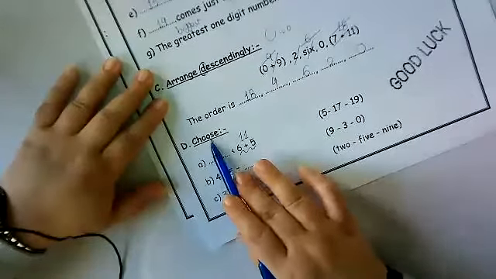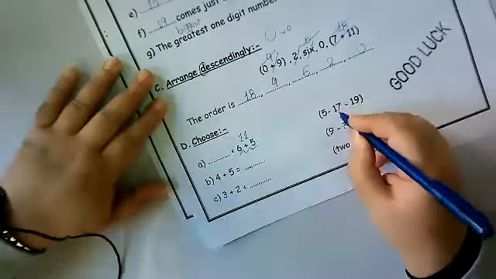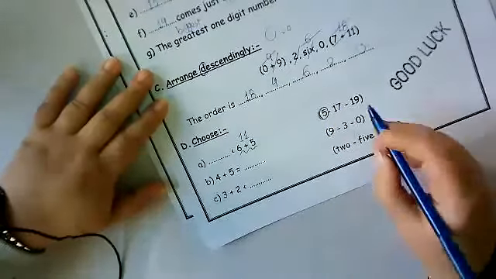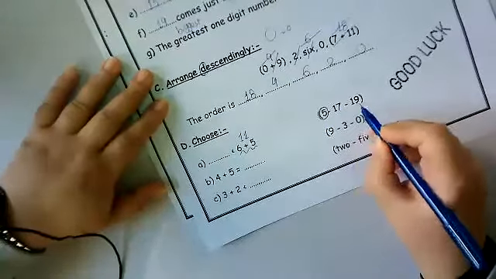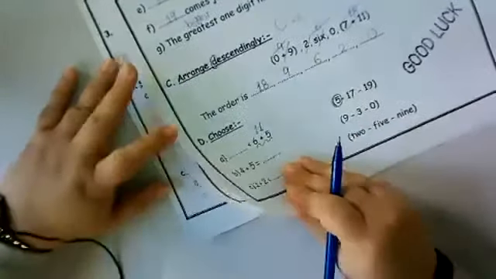In the choose question, don't you ever write the answer here. Just make a circle around the answer. So 5 is smaller than 11, excellent. 17 is bigger than 11, and 19 is bigger than 11. So we are going to choose 5.